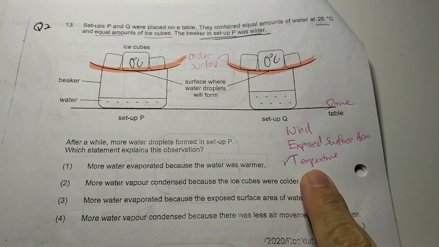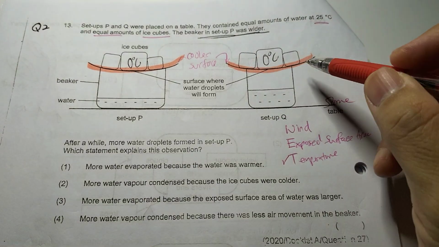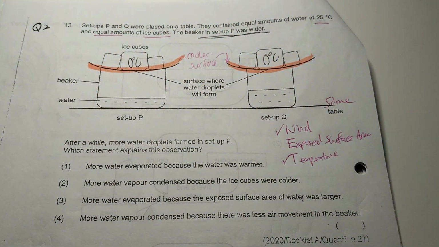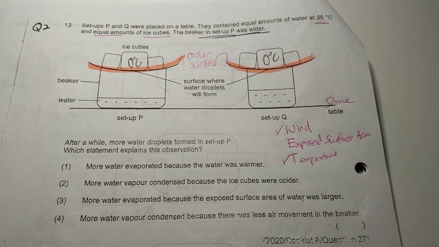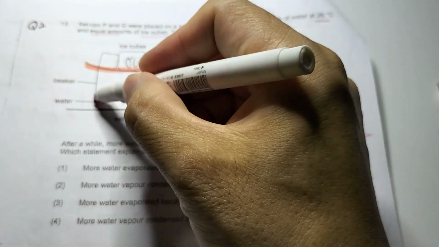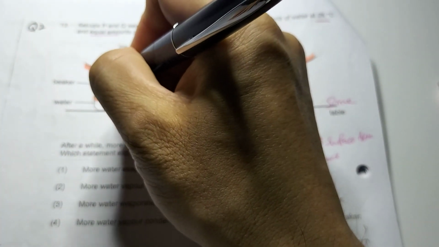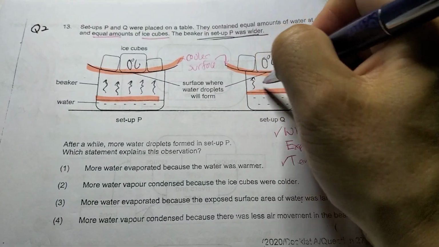So this is not the cause of greater or less evaporation. Since they are both covered up in a container, both the water sources here are not experiencing any wind. So this is again not a factor that causes any change in the rate of evaporation. So what is? It will be the exposed surface area. And this will be the exposed surface area. This is a narrower one. So imagine here the water is evaporating as water vapor. I'm spreading out the arrow as evenly as I can. So you can see here.